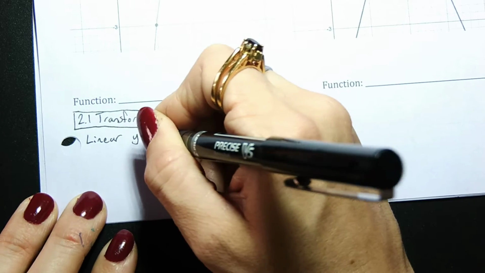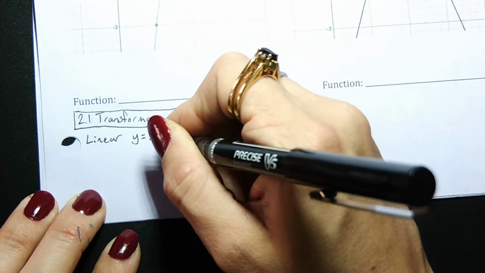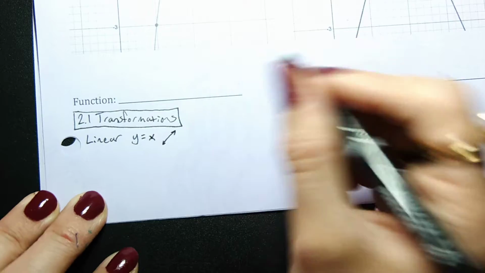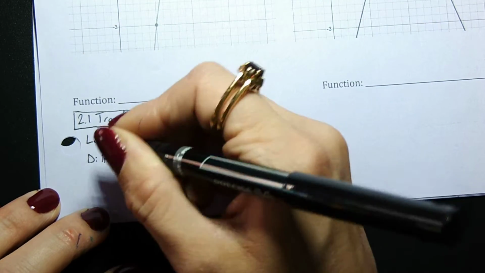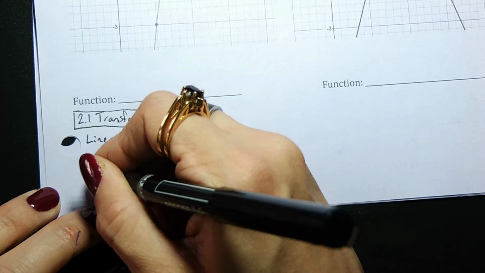What does it look like? Y equals x. Up and to the right with that positive leading coefficient. The domain is all real numbers, and the range is all real numbers.